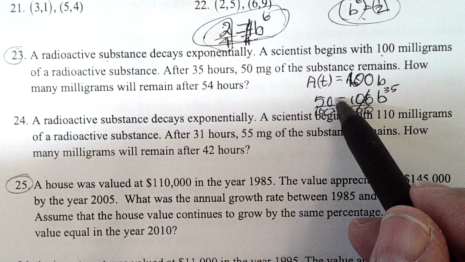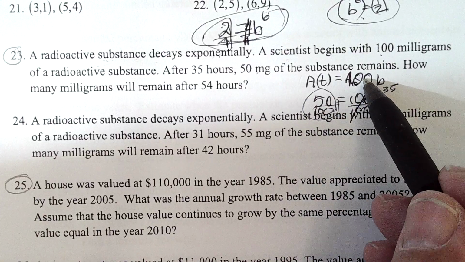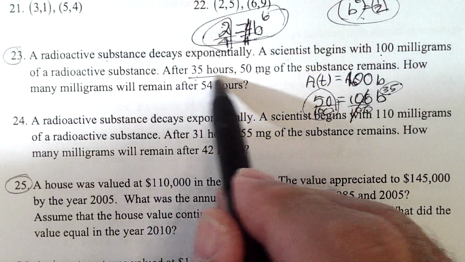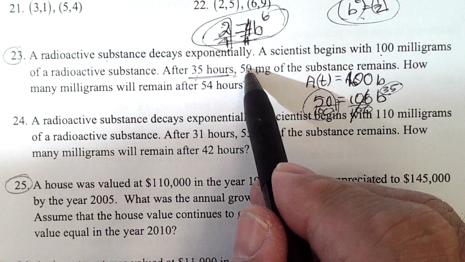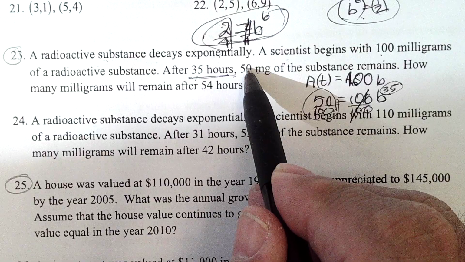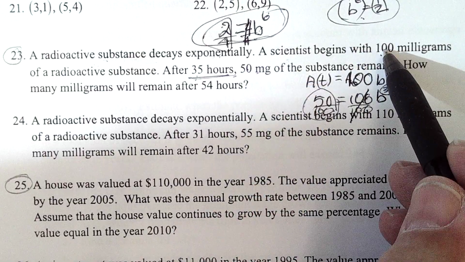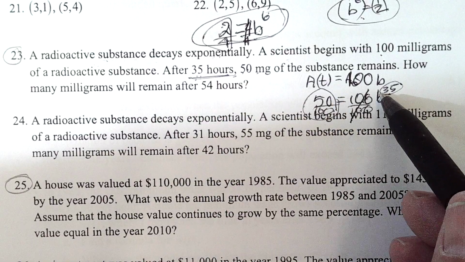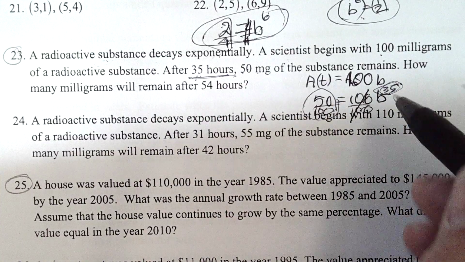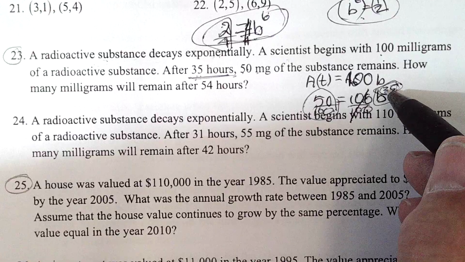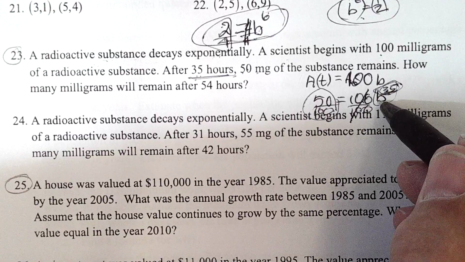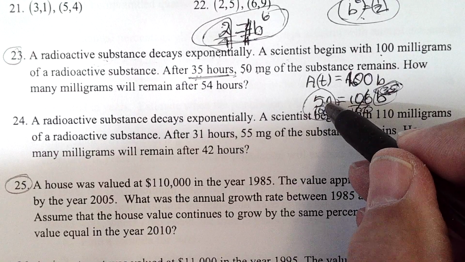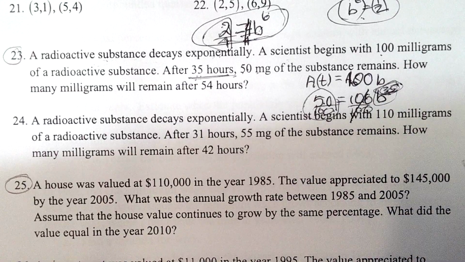So what we're really finding is the half-life. The half-life, we're not finding. We know the half-life is 35 hours because it went 50 milligrams from 100 to 50, half as much in 35 hours. So that's what's called the half-life. When the base to some power turns out to be 0.5, that makes that power be the half-life.